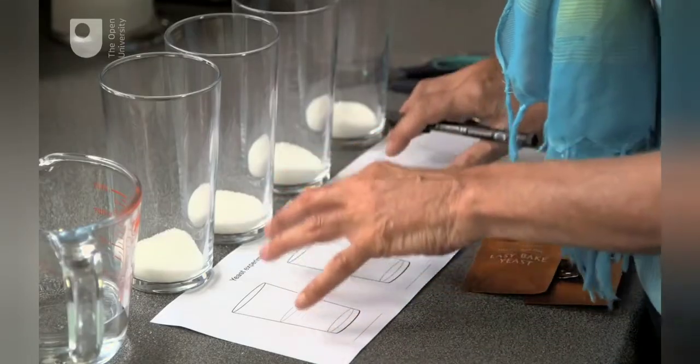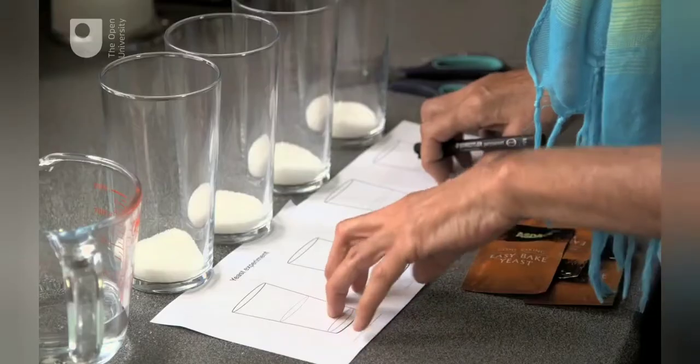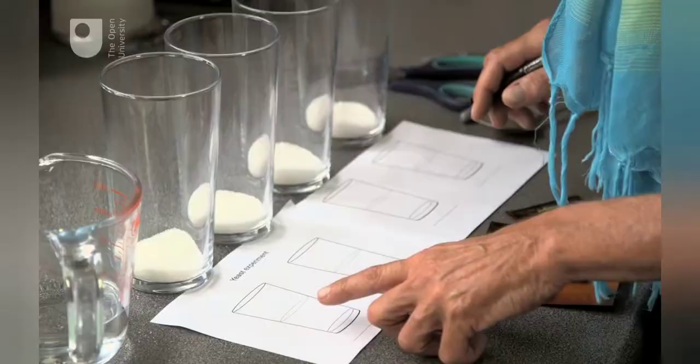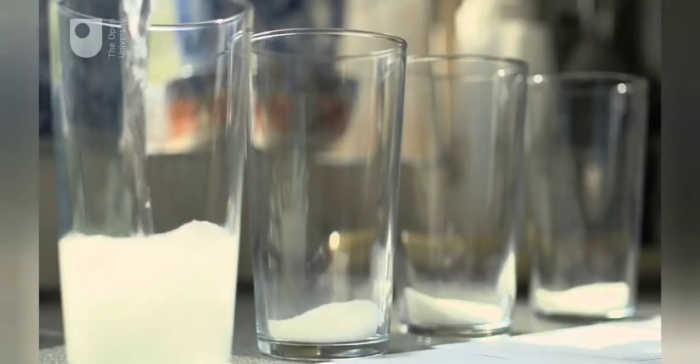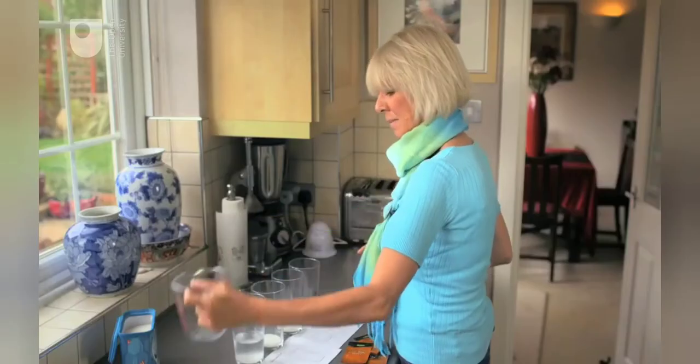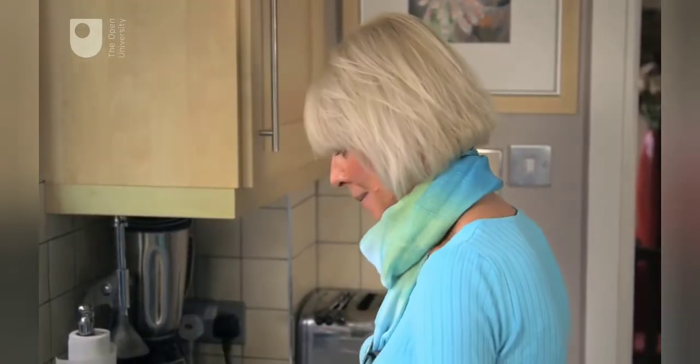Before you start, print off the glass diagram from your study journal so that you can record which sugar solution is which. I've got 4 glasses, each with a spoonful of sugar in, and I'm going to add the same amount of water to each. So this first one, I'm going to add cold water. And in the next one, I'm going to put in the same amount of just boiled water from the kettle, but be careful you don't crack the glass.